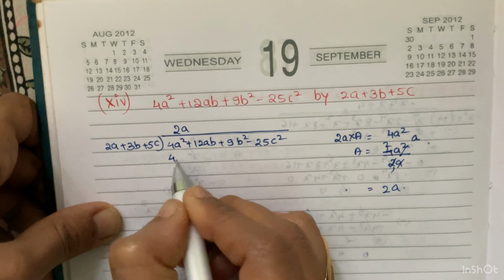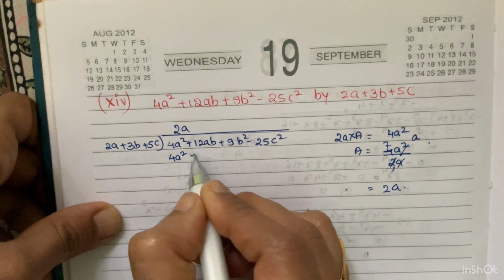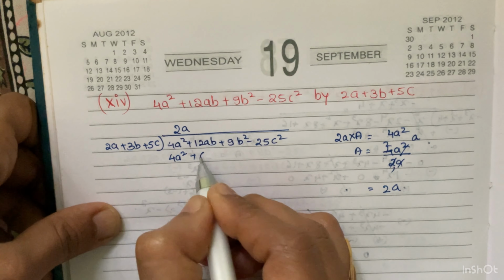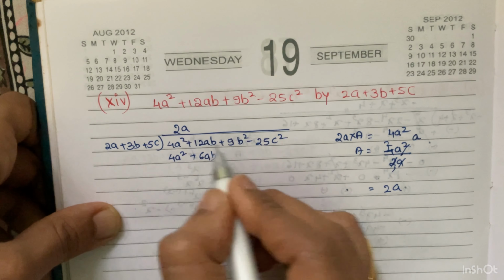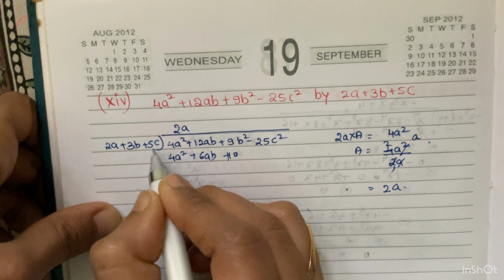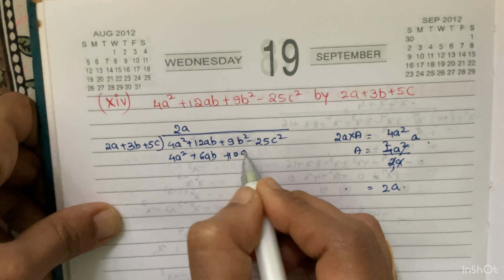2 2s are 4, a into a, a square. Later plus 3 2s are 6, and a into b, ab. Term variables are there, no? Next 5 2s are 10, plus sign, c into a, I'll just write ac here.